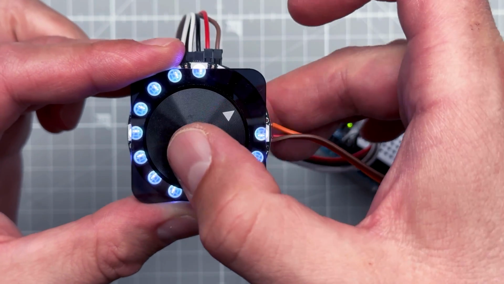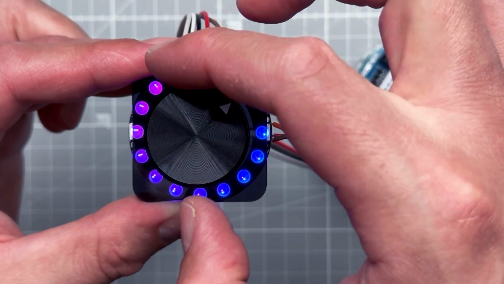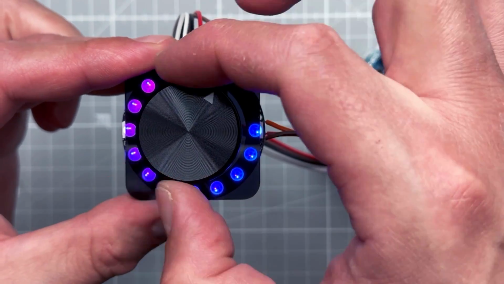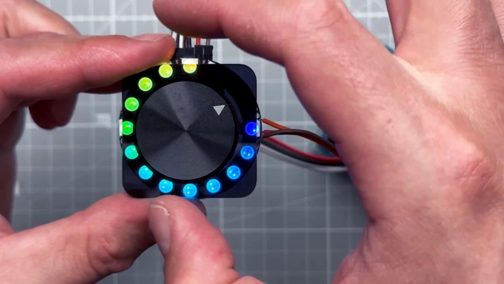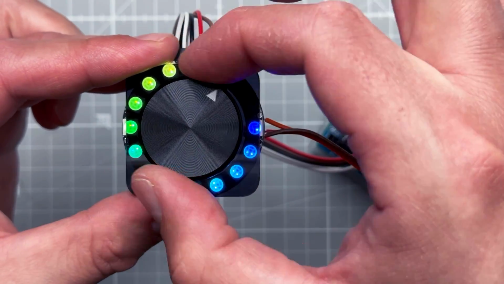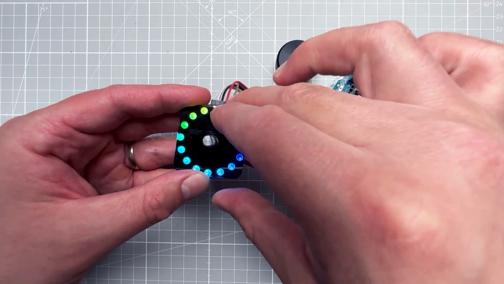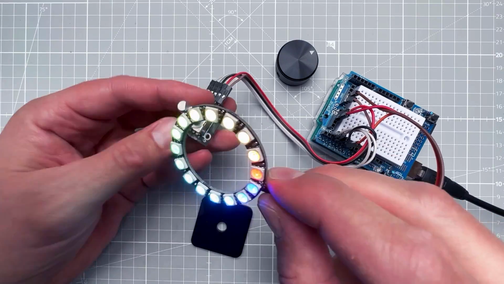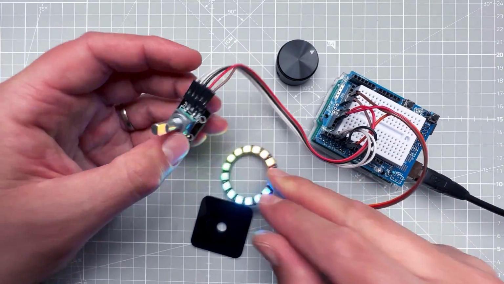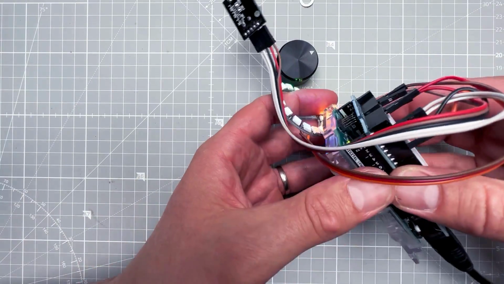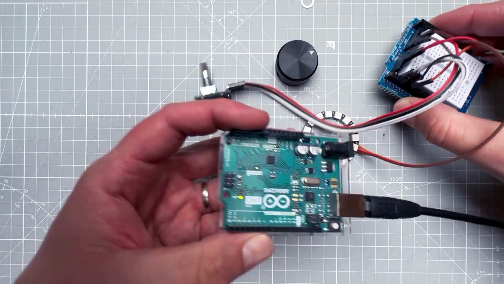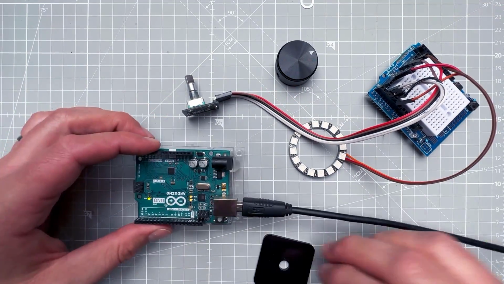The second theme is going from blue all the way to red, which might be used for something like AC or heating. And the last theme is also going from red to blue, but this time going over all the rainbow colors. So today I will show you how to do that using the NeoPixel ring, the Rotary encoder module and the Arduino UNO, which is hidden behind this breadboard shield. It's a very simple project, but I have to start somewhere before I turn this into a custom PCB.